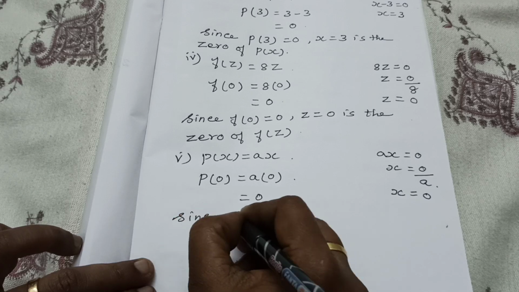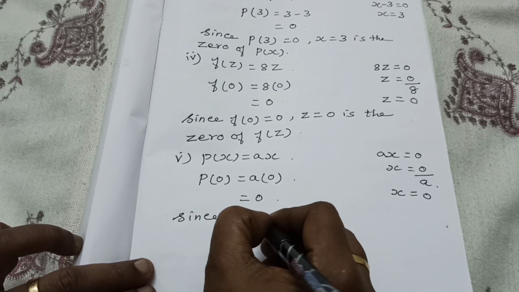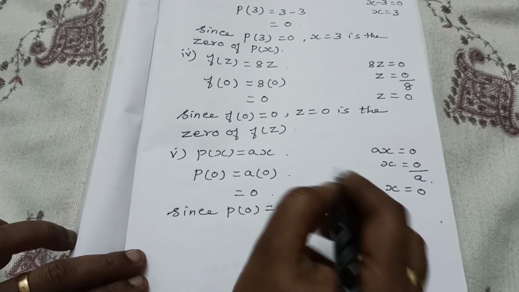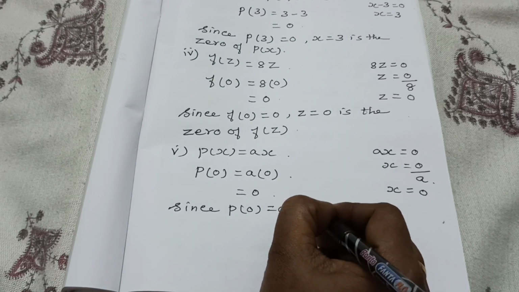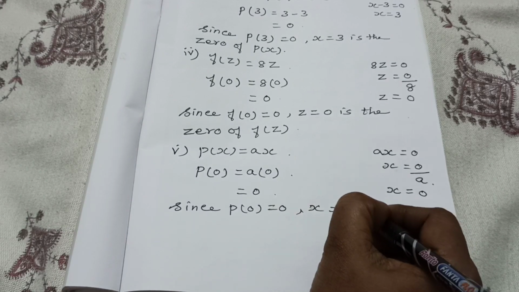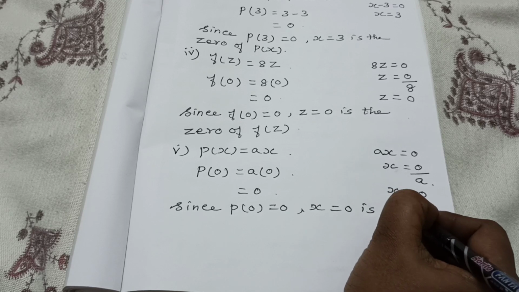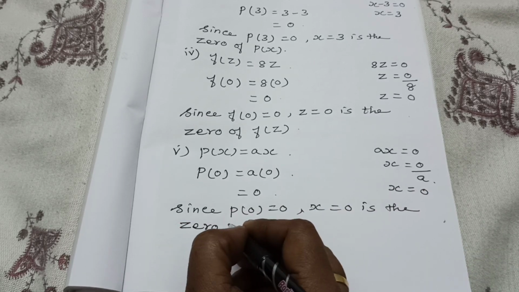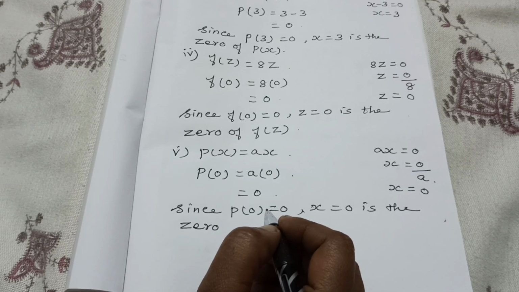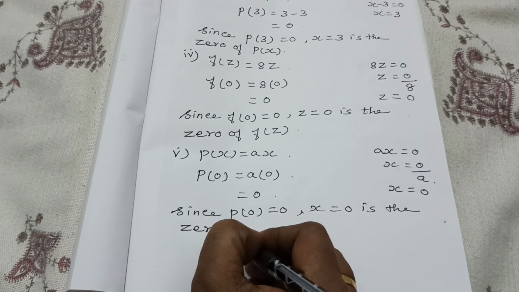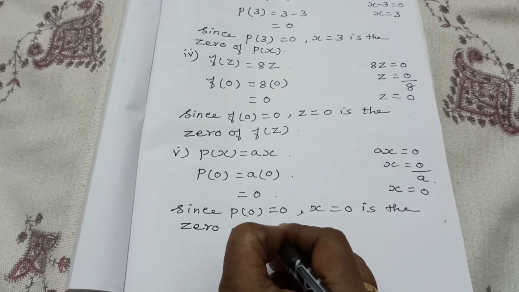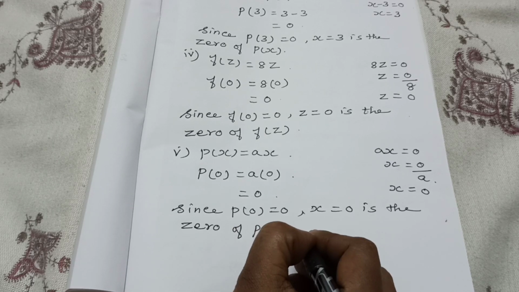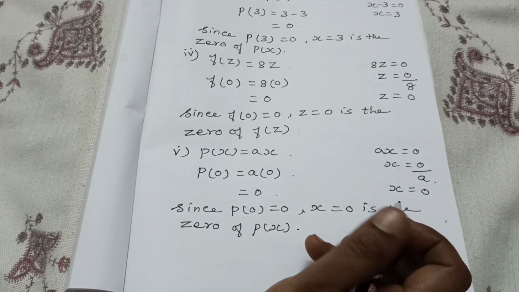Since P of 0 is equal to 0. Then therefore x equal to 0 is the 0 of the following of P of x. Have you understood, children?